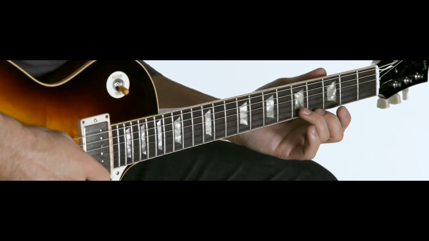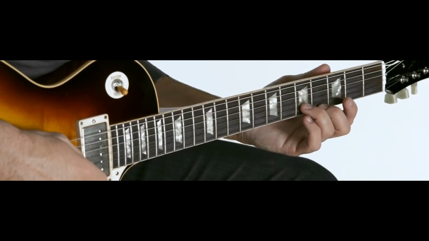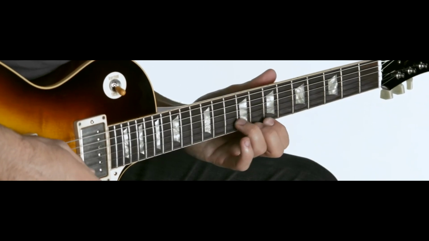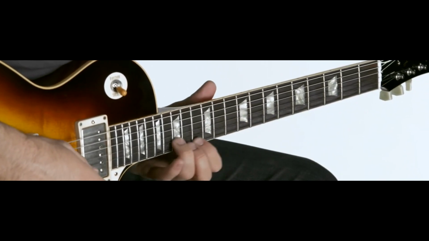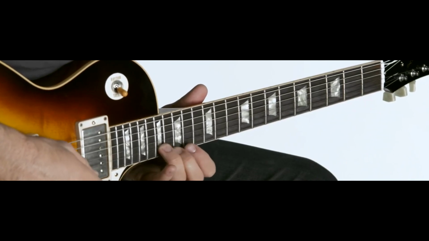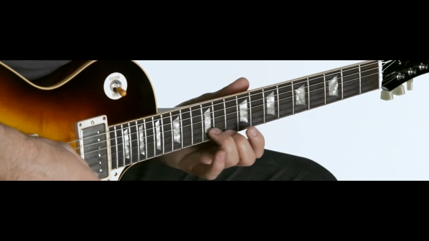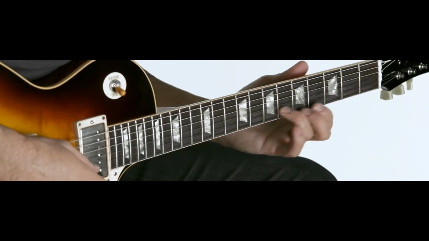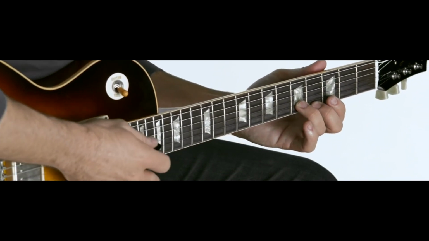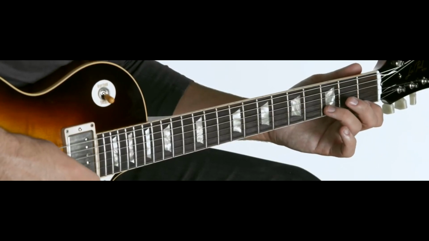Use two-note chords to play a harmonized E major scale starting on the 5th fret of the 2nd string. 1, 2, 3, 4. Use two-note chords to play a harmonized D minor scale starting on the 3rd fret of the 2nd string. 1, 2, 3, 4.